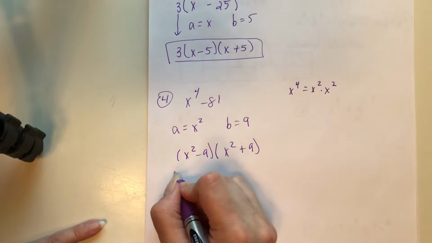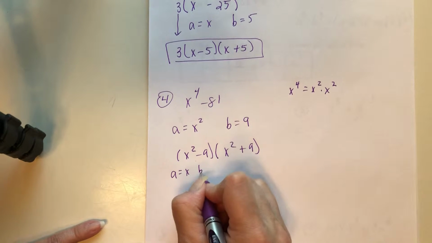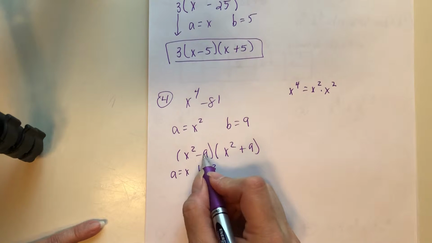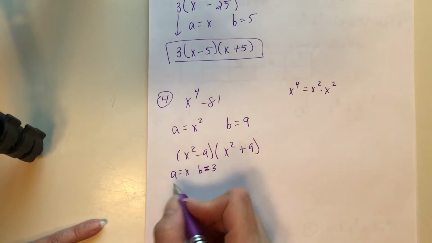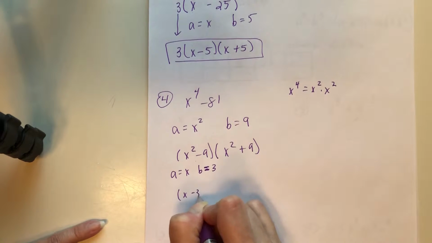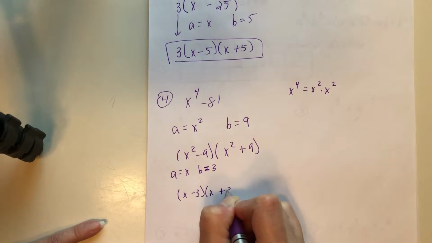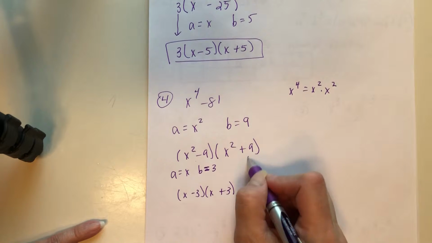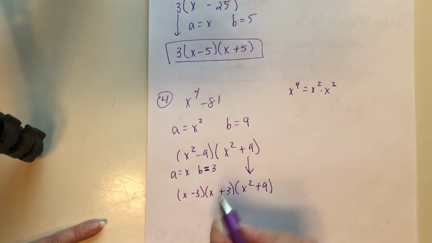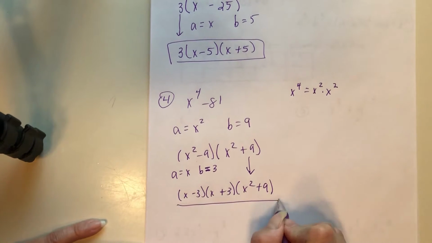So this time I can say that my A is x and my B is 3, because that's what I need to square to give me my terms there, x squared and 9. And then I can break that down. I can say it's going to be x minus 3 times x plus 3. And then the x squared plus 9 needs to come down and join it. So my answer is x minus 3, x plus 3 times x squared plus 9.